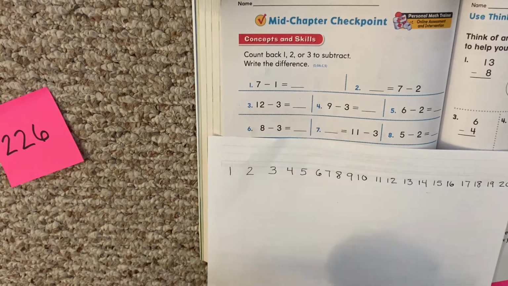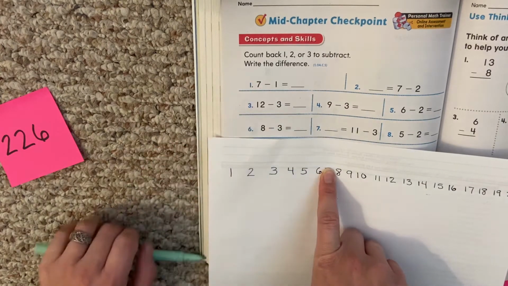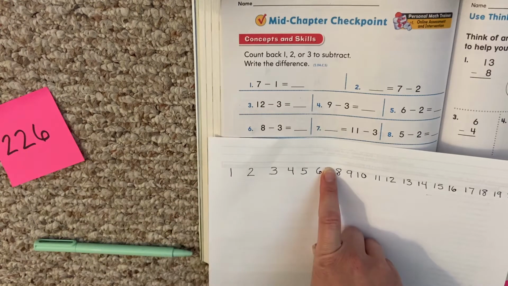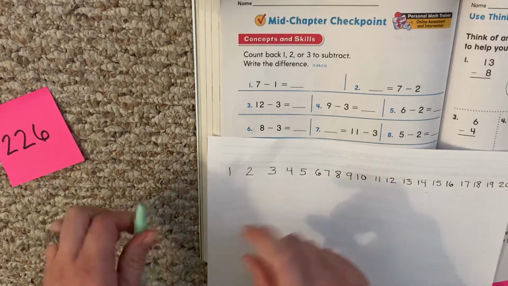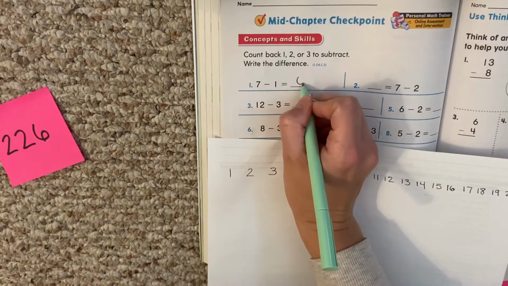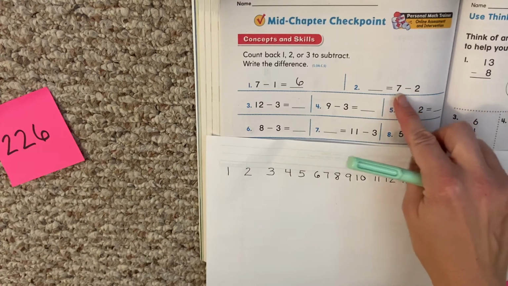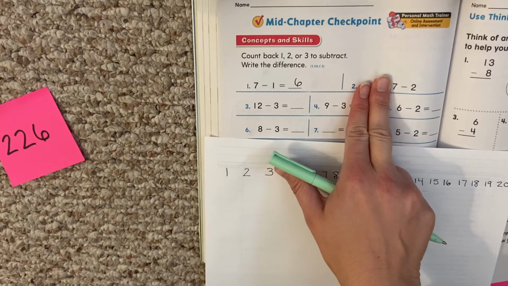7 minus 1. So I'm going to find 7, my big number. Start with my big number. I count back 1 hop because I'm taking away 1 or going back 1. 1 hop. Where do I land? 6. Here's our minus problem, but hey, look, our answer is on the other side, so it's not a big deal. We just kind of look at it like this.